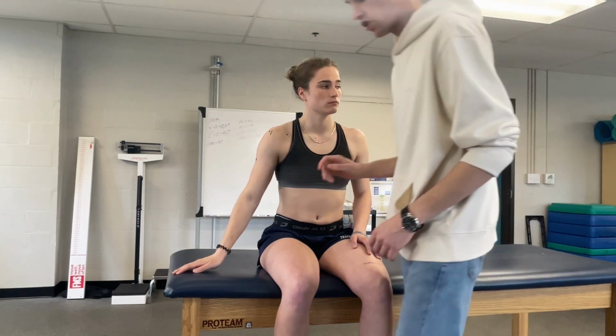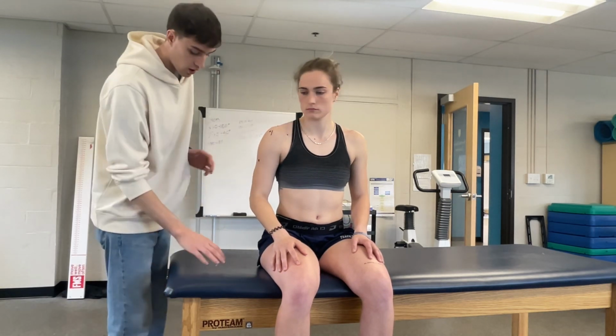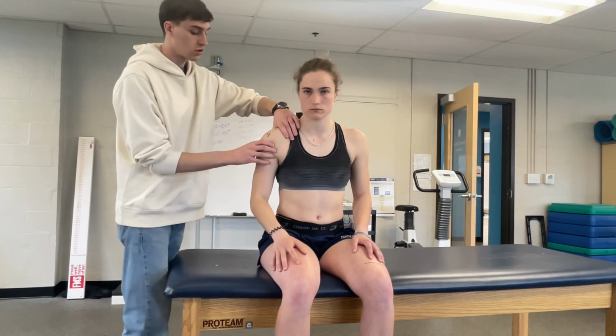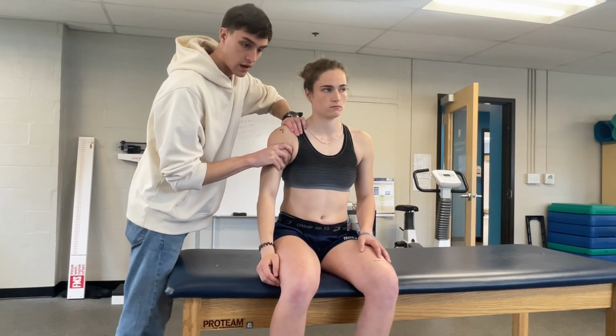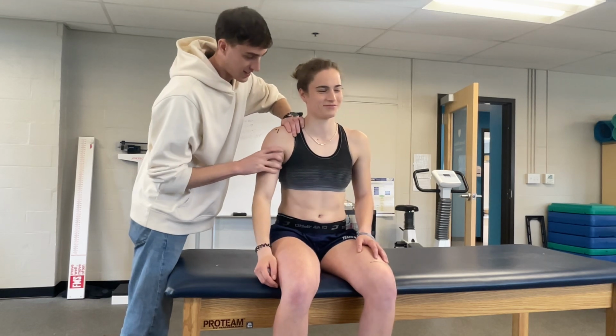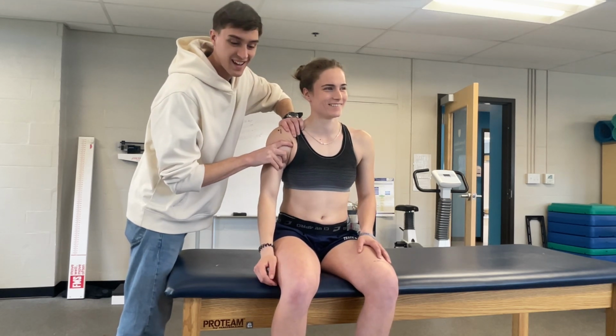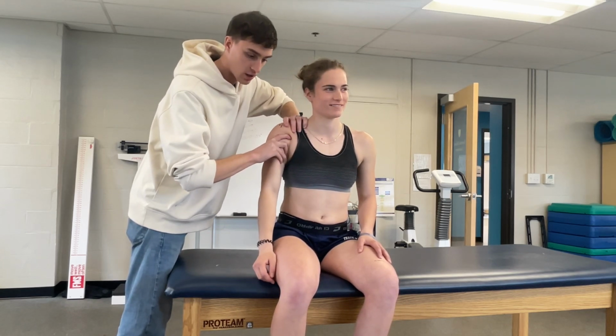And then we're gonna do a load and shift. So for this one, we're looking for instability in the shoulder. So we're gonna load the shoulder, and then we're going to anterior shift. Sorry about that. And then load and posterior shift, looking for instability in the ligaments.